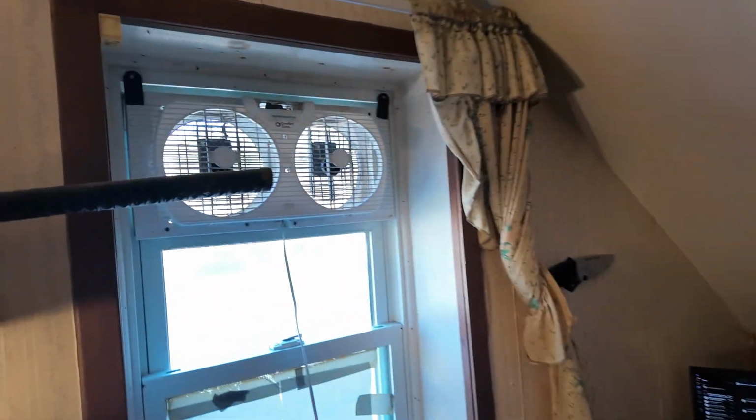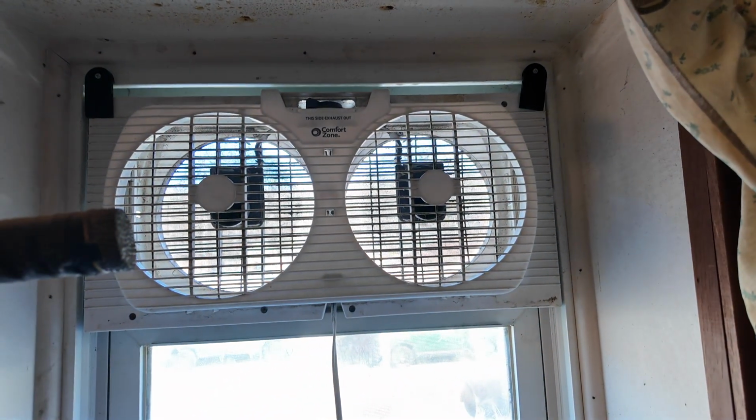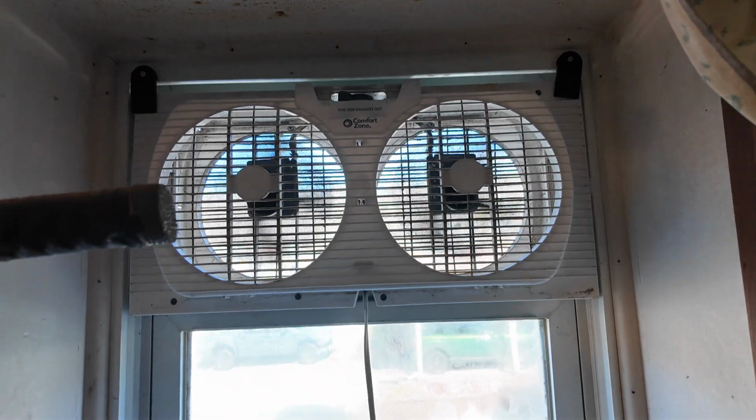Ignore the noise in the background. I gotta replace that fan. What you're hearing is this old exhaust fan. I think the bearings on it are shot or just need cleaning, one of the two.